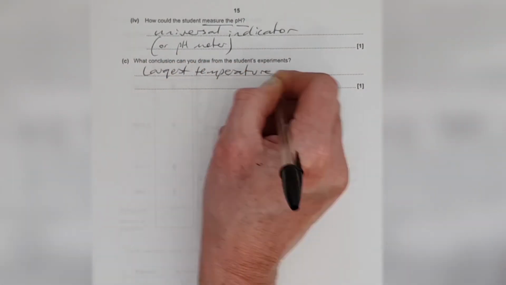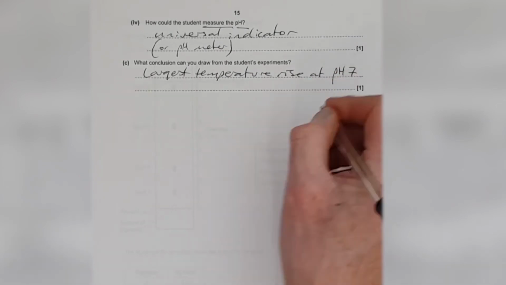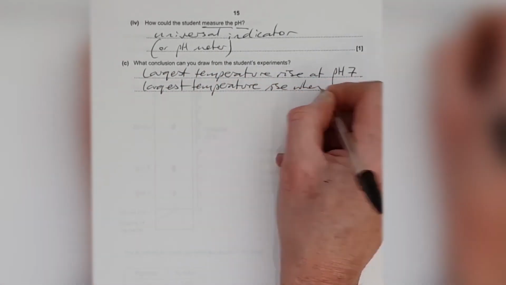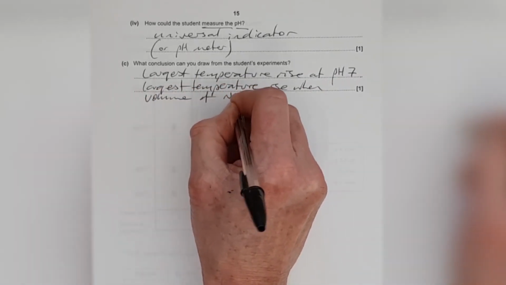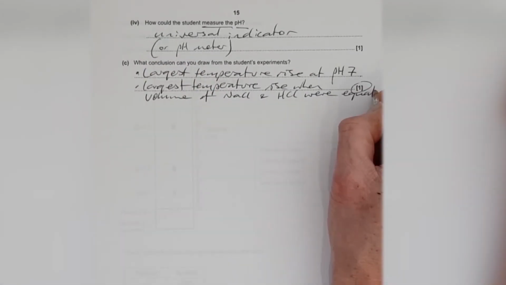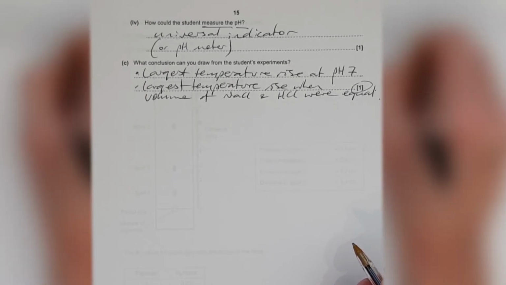And it's a 1 mark question, so you only need to put 1 conclusion, but there is more than 1 conclusion that could have been drawn from this data. So there are several answers, but you only need to put 1 to get the 1 mark. One of the ones you could have said was simply that you got the largest temperature rise at a pH of 7, or when it was neutral. So when this solution was neutral, you got the largest temperature rise. That would get you 1 mark.